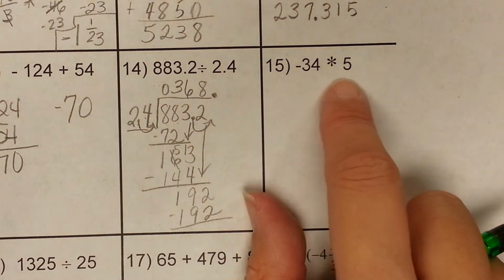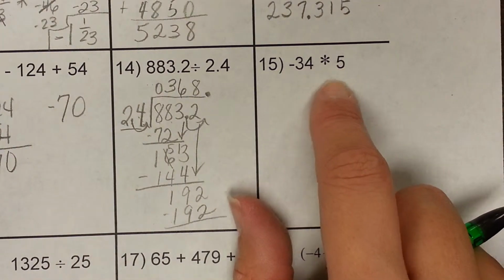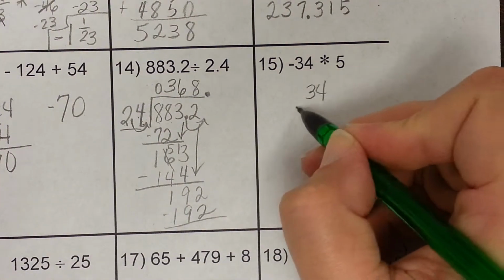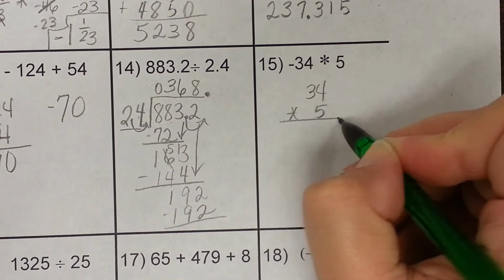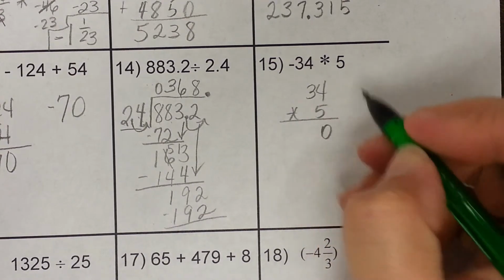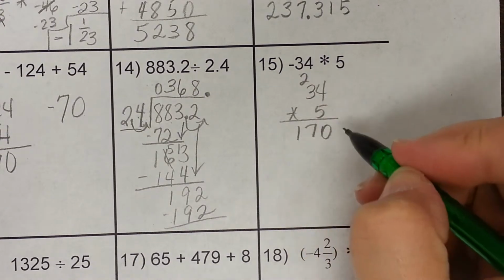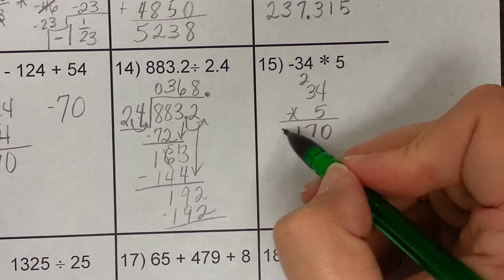The next one, we have a negative times a positive, which is a negative, and we're multiplying. So we're going to have 34 times 5. 5 times 4 is 20. Carry a 2. 5 times 3 is 15. Plus 2 will be 17. Negative times positive was a negative.